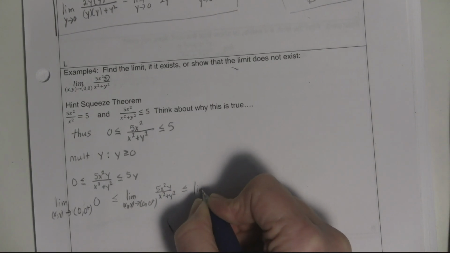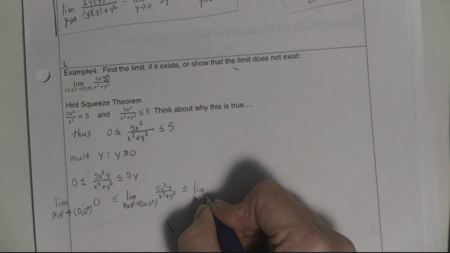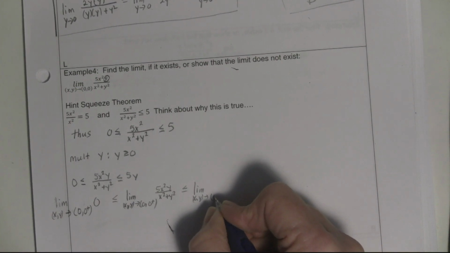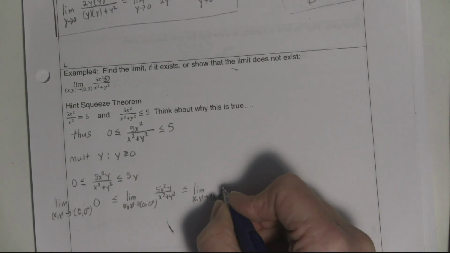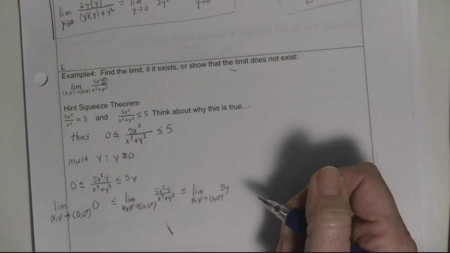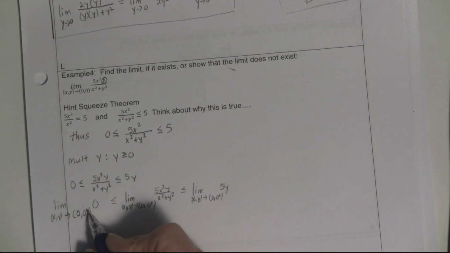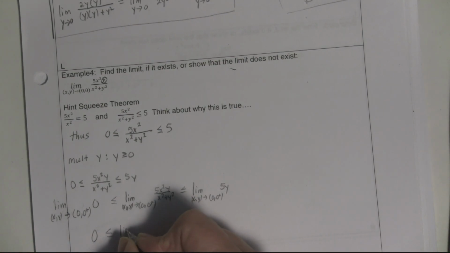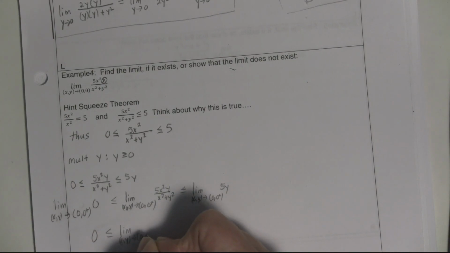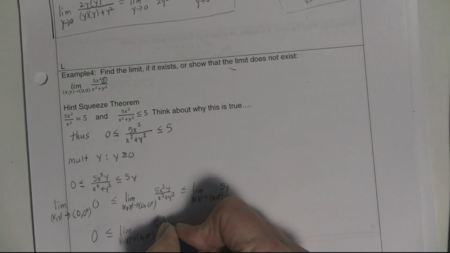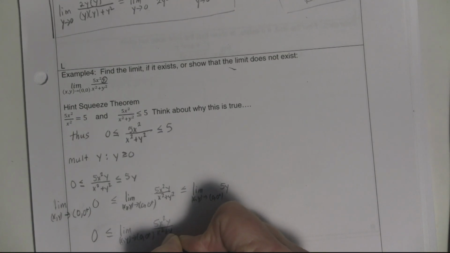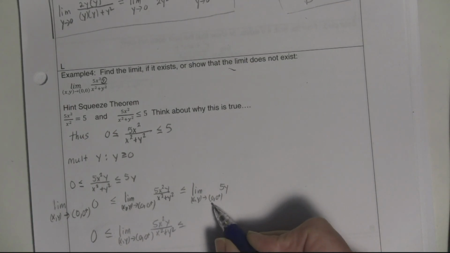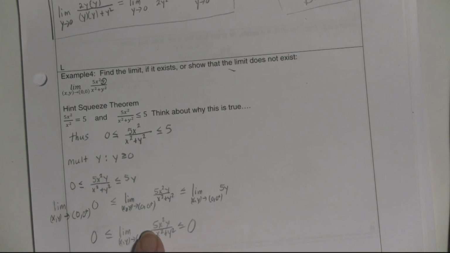That's a lot to write, but it's a proof, so I should be writing out all of the pieces. So this is definitely going to 0. This is what I'm trying to find. And this, as y goes to 0, is going to 0. So this is being squeezed to 0.